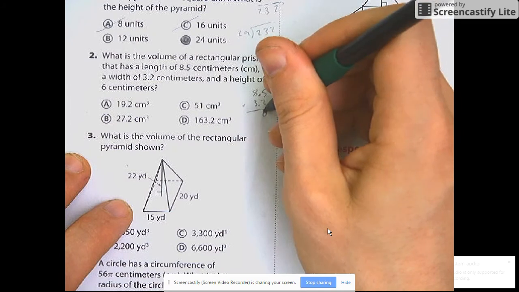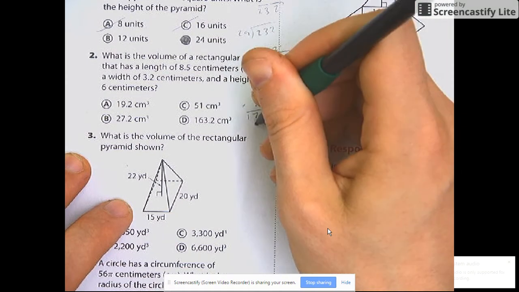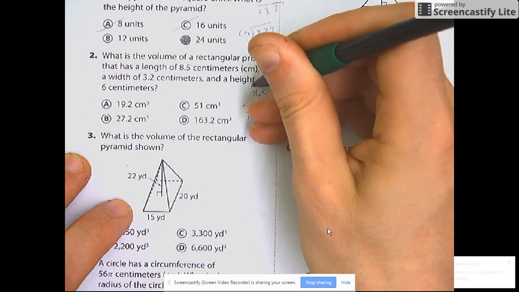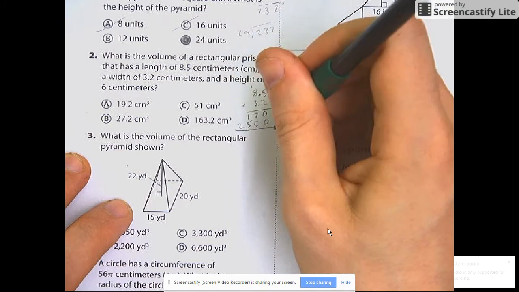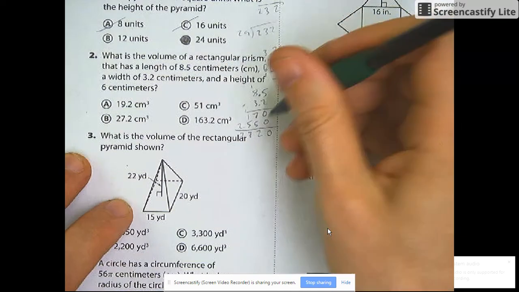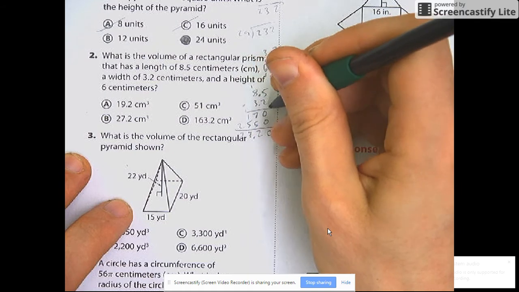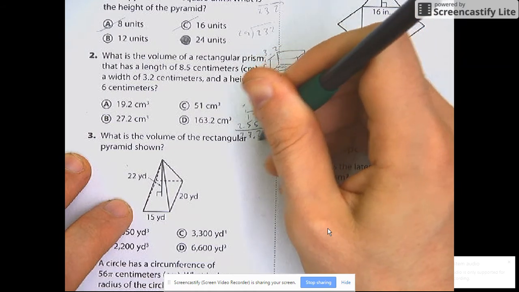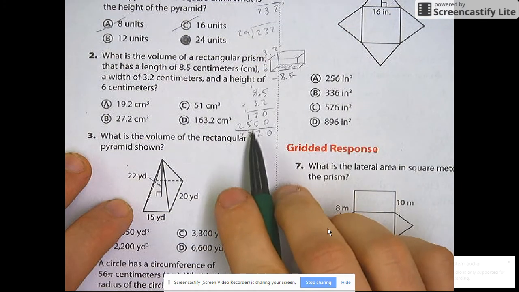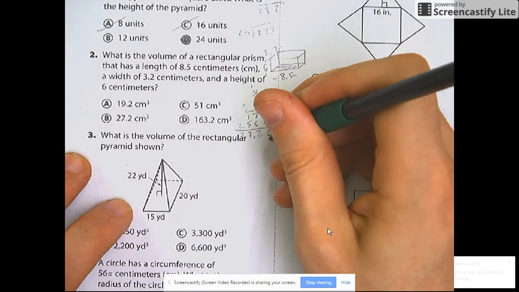Let's see, 2 times 5 is 10. 2 times 8 plus 1 is 17. 3 times 5 is 15. 3 times 8 plus 1 is 25. Add those together. I'm going to get 27.20. Remember, there's one decimal, one place, another decimal, another place. So that's two decimal places. And then I have to multiply this by what? Height times 6.